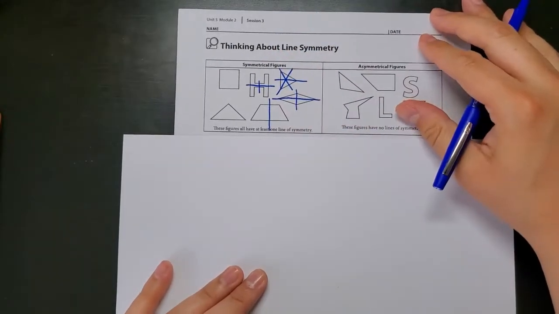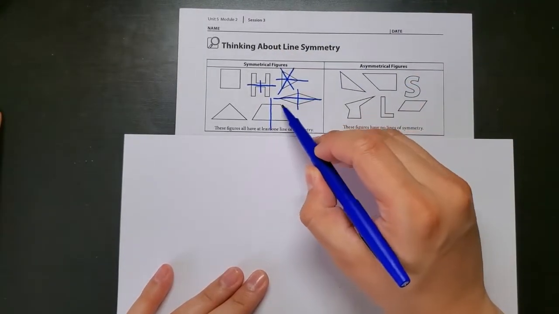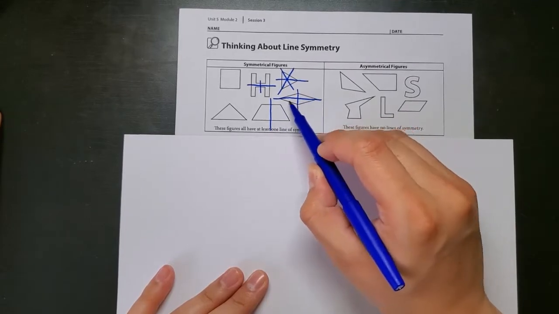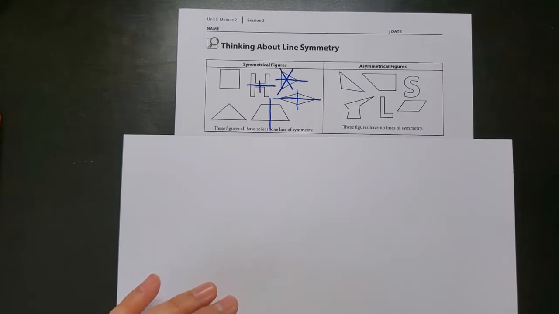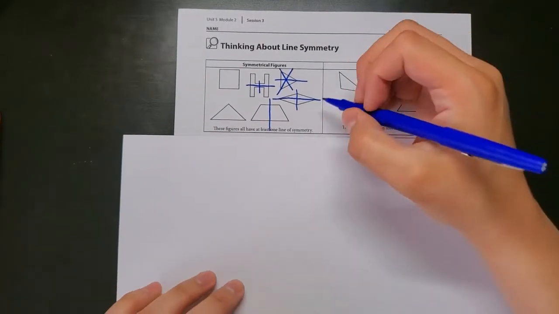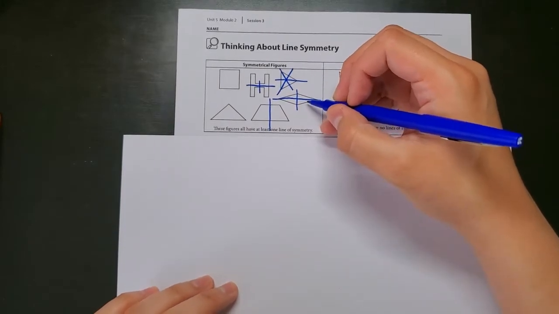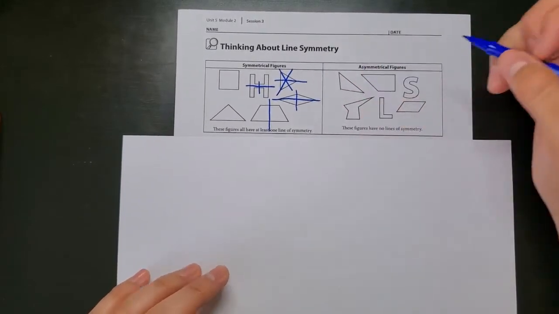Now this one tricks people, because some kids will think, well, I can do a diagonal line of symmetry. But if you were to do that, and fold it on top of each other, it actually wouldn't land on top of each other. It wouldn't work. That was my protractor that just fell. So that's why there's only 2 lines of symmetry for this rhombus. So just be mindful of that.